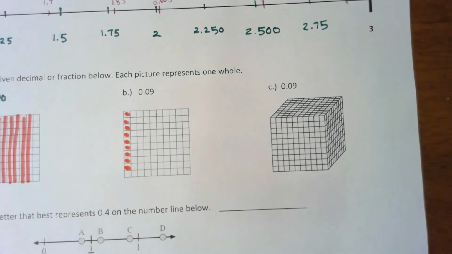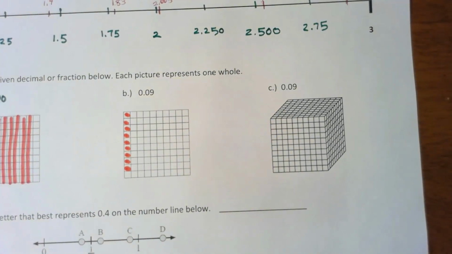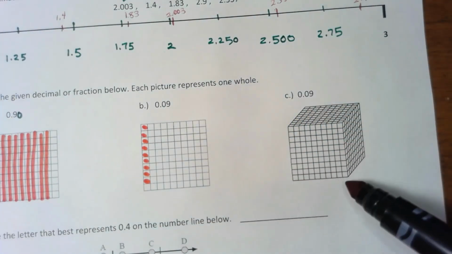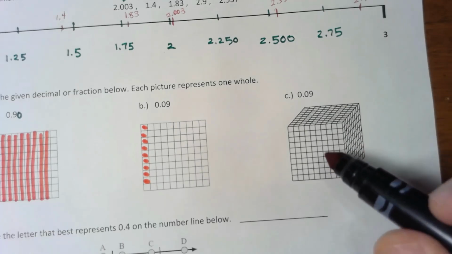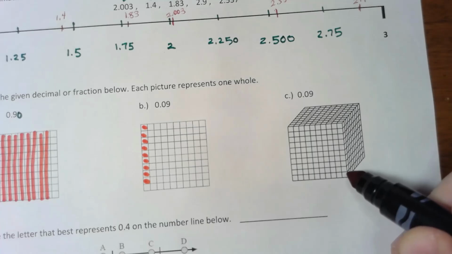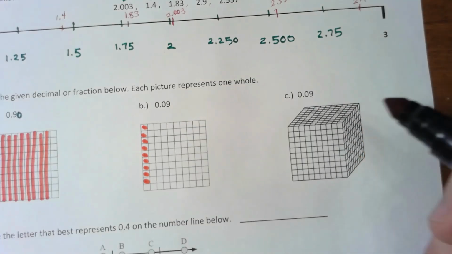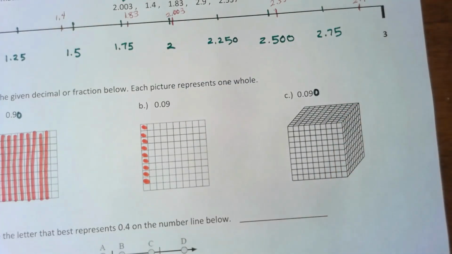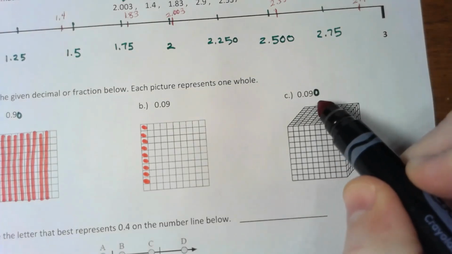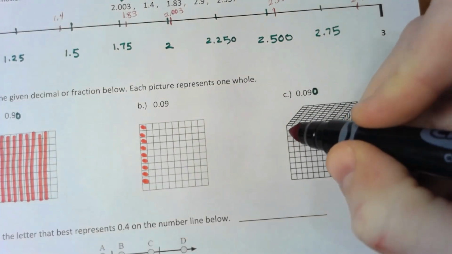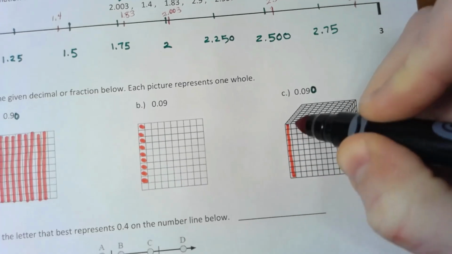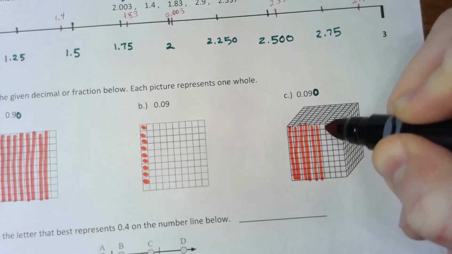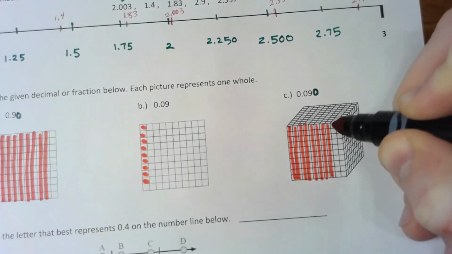And the last one says to shade in 9 hundredths again, but this time the whole has changed. The whole is no longer a 10 by 10 grid. It's now a 10 by 10 by 10 cube. And that means we have 1,000 total little cubes here. We are wanting to shade in 9 hundredths of those. But considering that the whole is out of 1,000, I'm going to make this be out of 1,000. So now we have shading in 90 thousandths, 90 out of the 1,000 cubes. So that means I need to shade in 90 cubes. So 10, 20, 30, 40, 50, 60, 70, 80, 90.